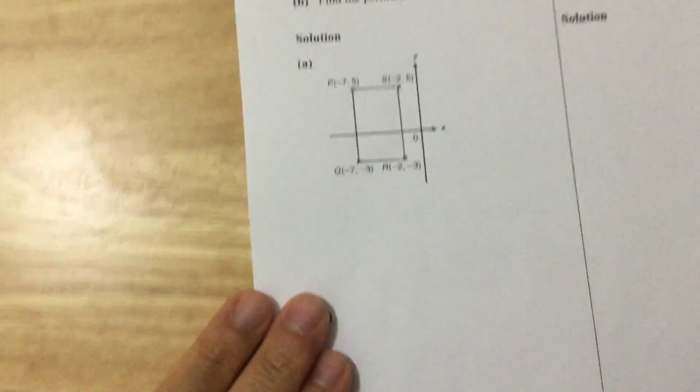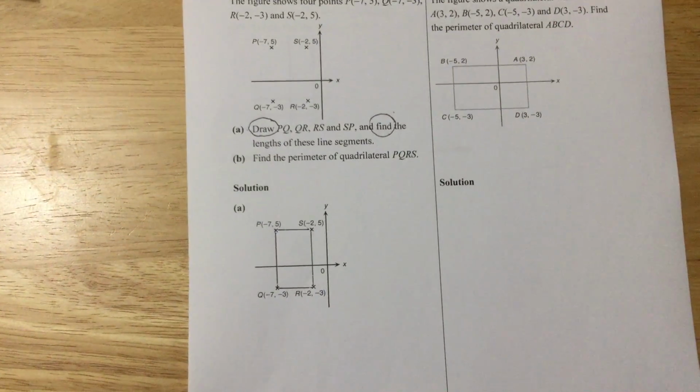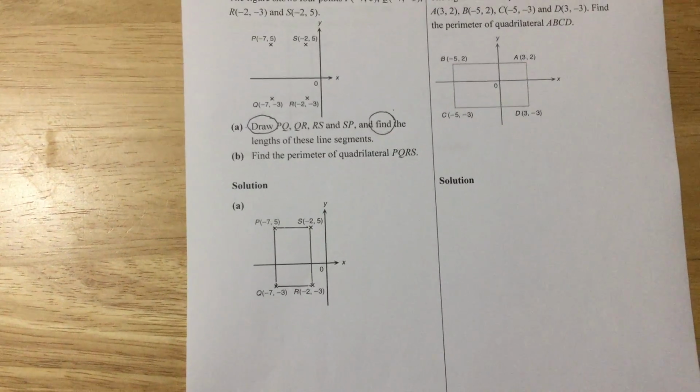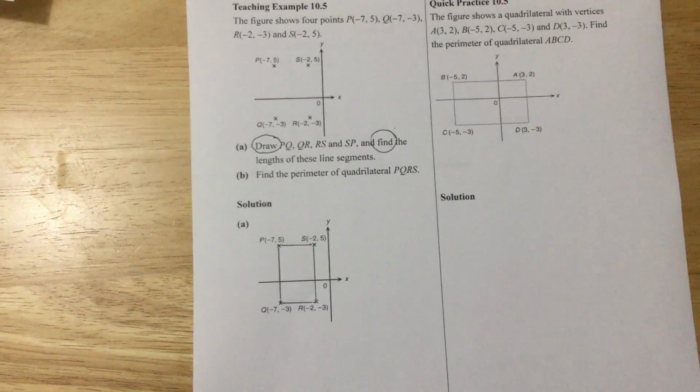Okay, now please look at this quickly. I'm going to draw PQ, QR, RS, and SP, and I'm going to find the length of these 4 line segments.